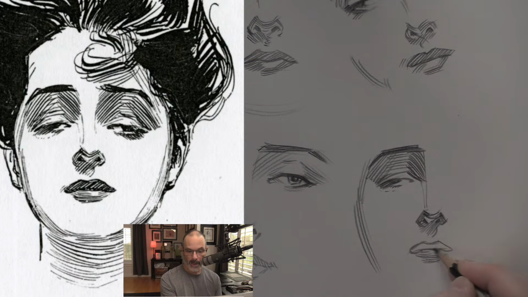Interesting. And Charles Dana Gibson is very consistent with the upper lip having diagonal lines. Every single lip has diagonal lines. So now you've got to pull some of this and bring it into your artwork, totally.